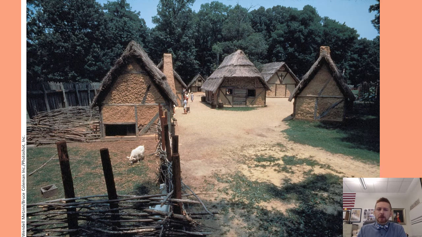Early Virginia was a pretty rough and tumble place, so I don't want you to think city and beautiful, gorgeous, like laid out streets like Williamsburg. Jamestown and its surrounding areas were rough, and a lot of Virginia was like this.